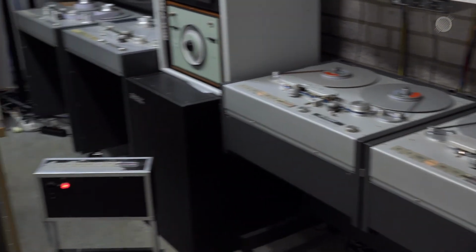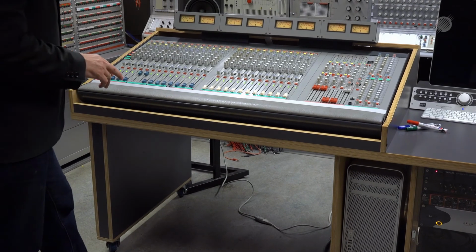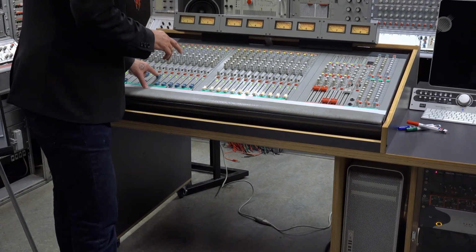Now I'm going to do the same, but not with the pink noise from the noise oscillator, but with the sound from the CD that we had just now.